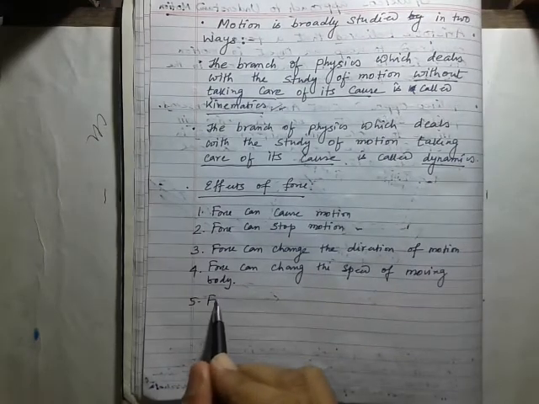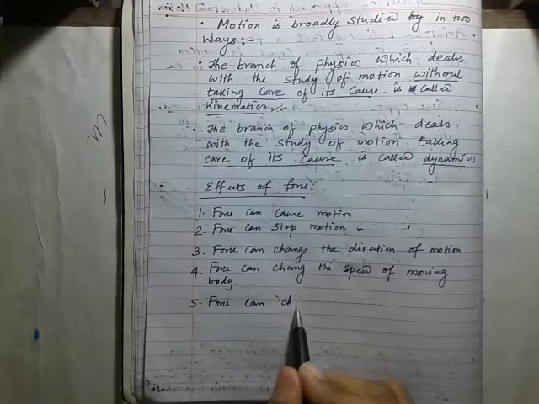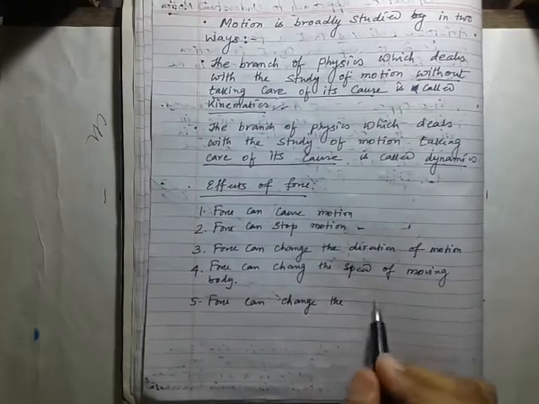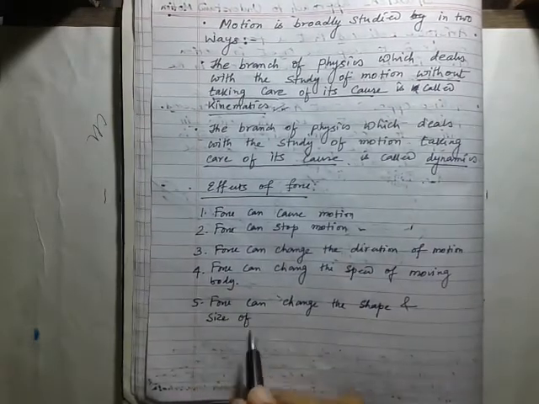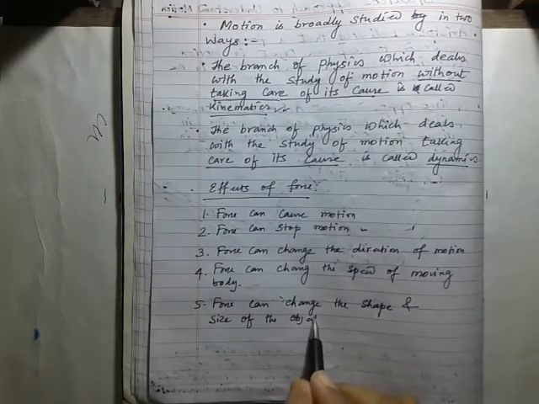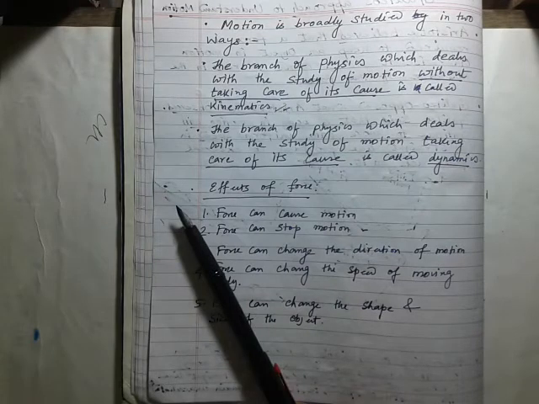The force can change the shape and size. If we take a spring or rubber band and pull the spring, the spring will get expanded, so the length of the spring will increase. If you apply force in the opposite direction, the spring will get compressed. Or if you take a balloon and apply force on it, the balloon will get compressed. That is why force can change the shape of an object.